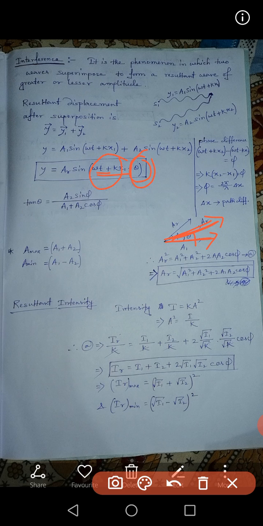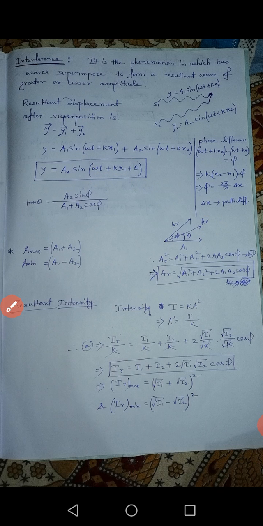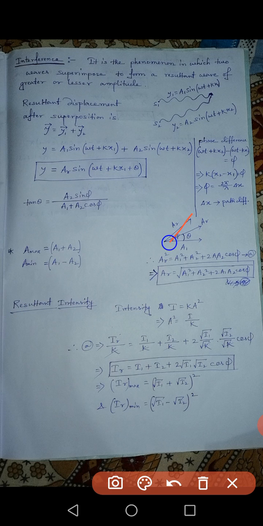Now what is the value of theta? See, if you remember the parallelogram law of vector addition, the resultant makes theta angle with one of the vectors, then tan theta equals a formula you got in the vector addition law.